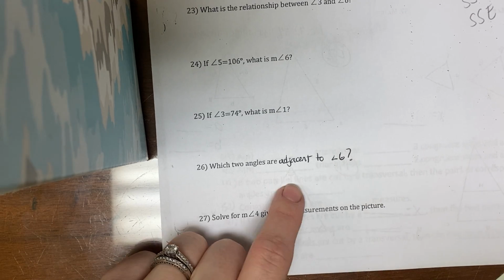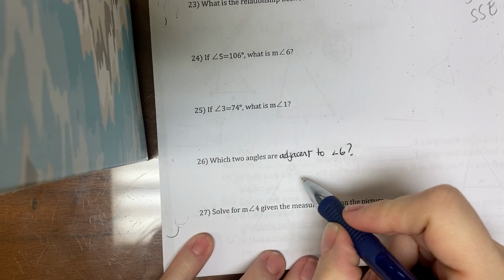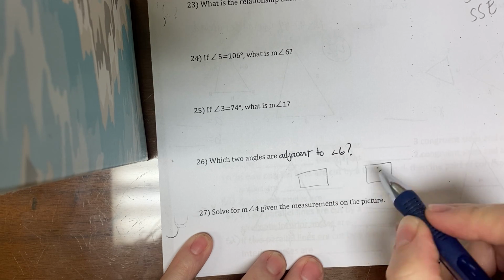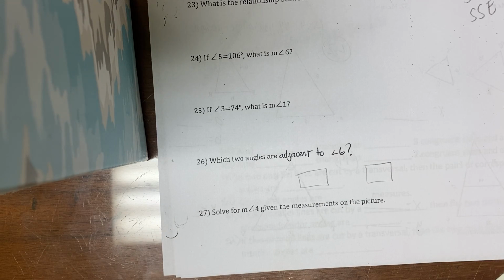26, which two angles are adjacent to angle 6. So we have 2 boxes on the worksheet. You can put the 2, it doesn't matter which order you put them in.